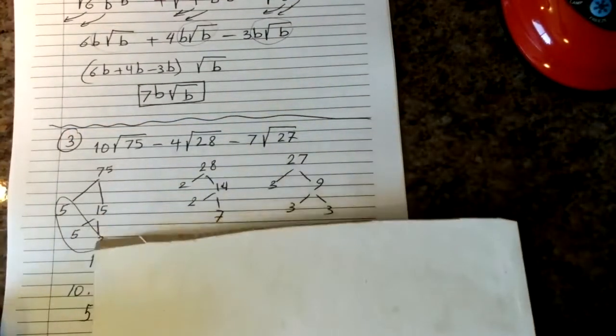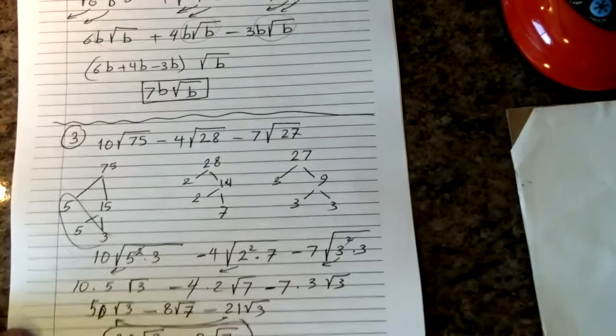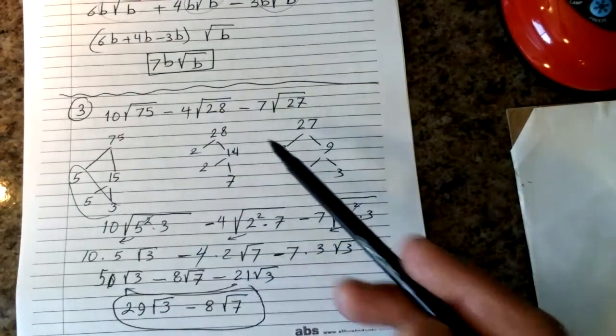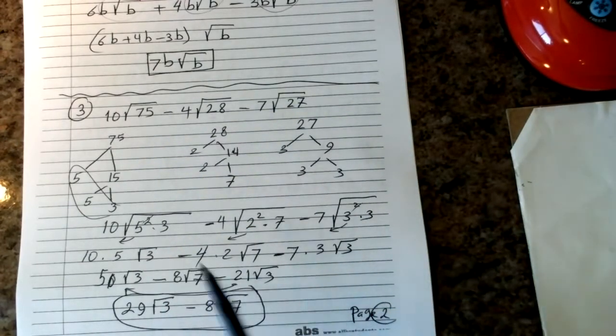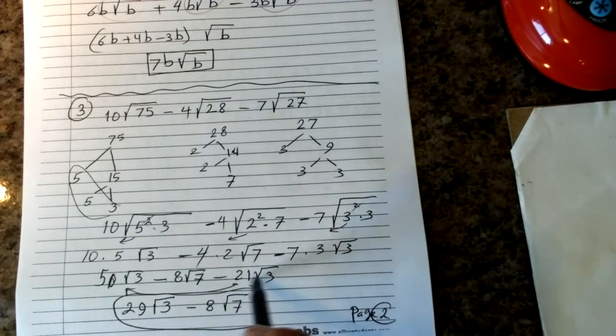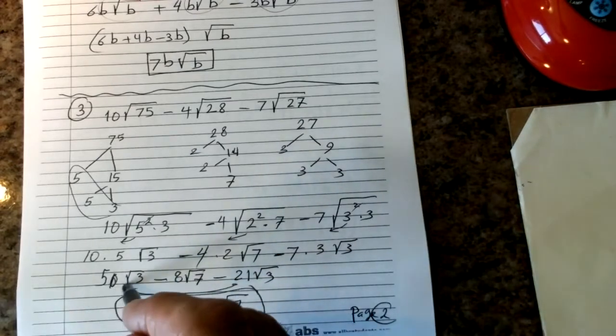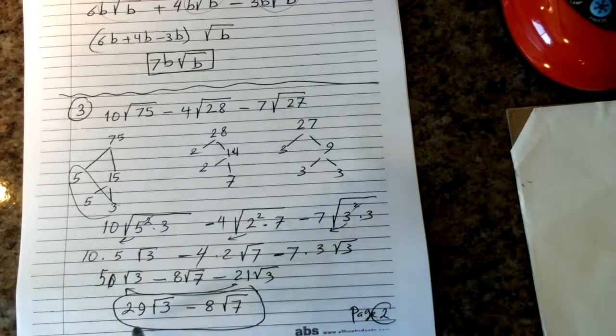So the process of these problems is very similar. You break 75, you break 28, you break 27, you start taking numbers out of the radicals, you see. And these two both have radical 3. 50 minus 21 is 29 radical 3. 8 radical 7, I don't see any other radical 7, so that would stay here.